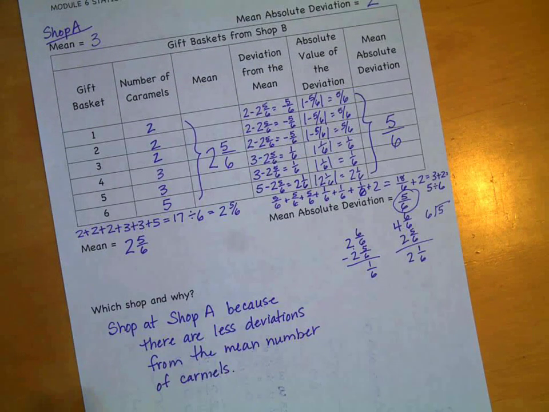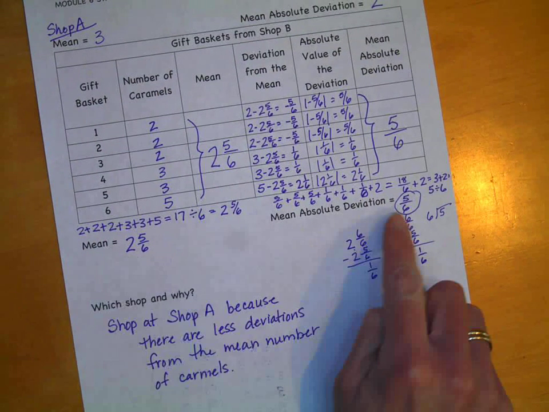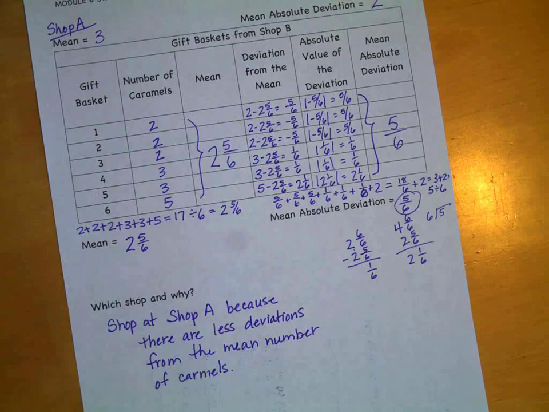So basically what you're trying to understand is that if you have a huge deviation as opposed to a small deviation, you will always want to choose the small deviation, because the mean is telling you that the average amount of chocolates that have caramel in them is 3, and yet the data points on shop A only deviated 1 whole away from 3, whereas shop B deviated 2 whole deviations away from the mean, which means that you have less caramels.